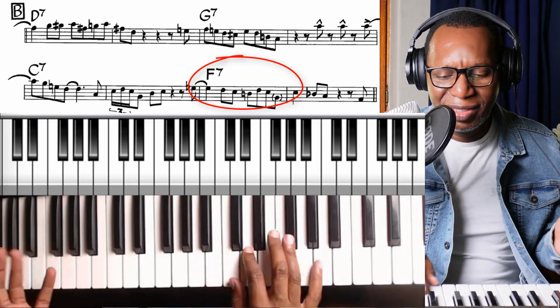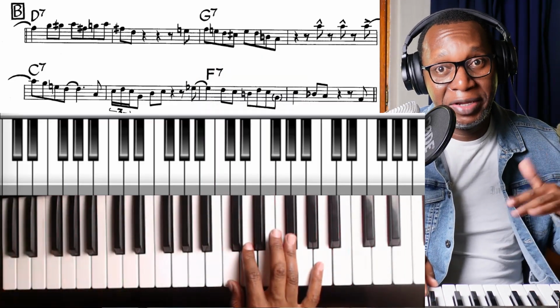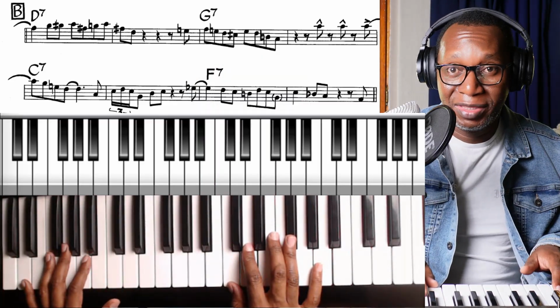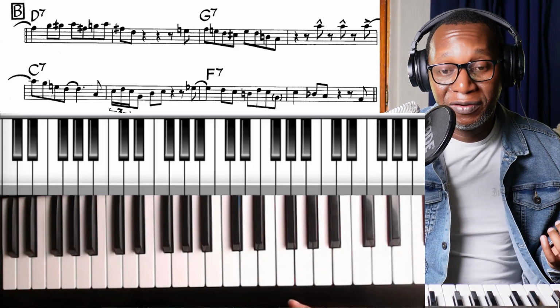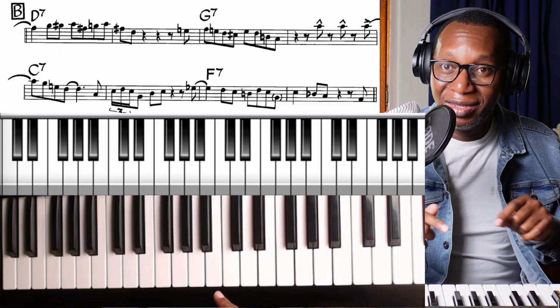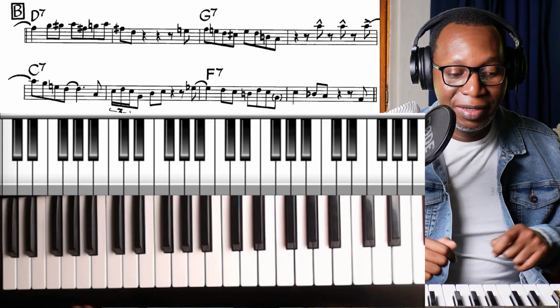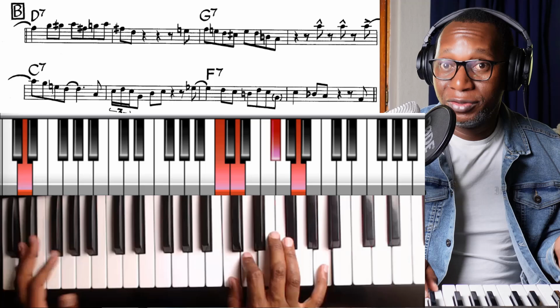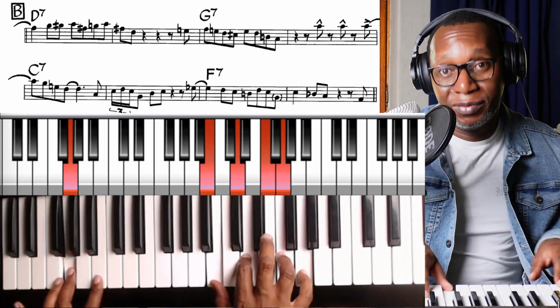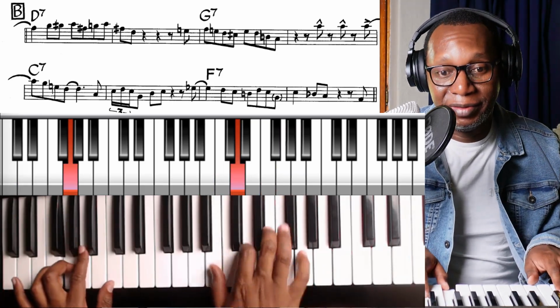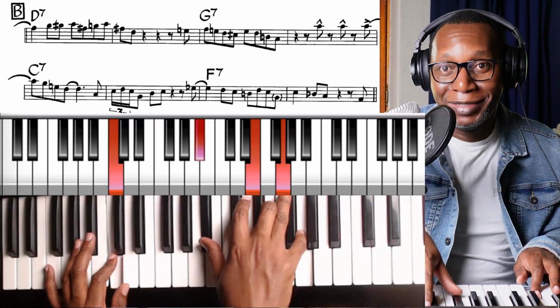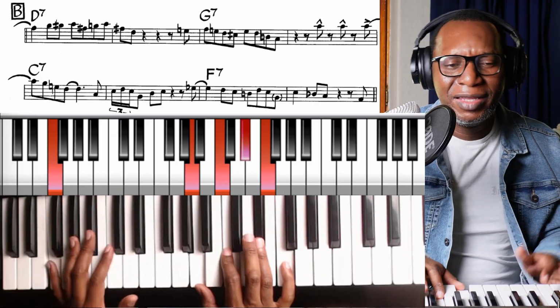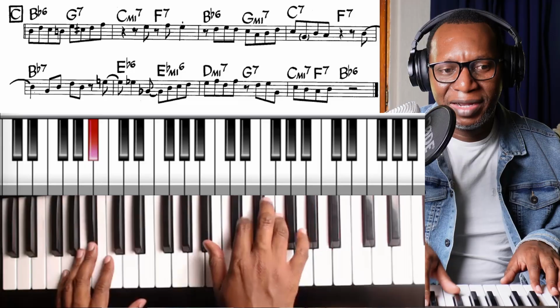Okay, so this idea of dominant 7th chords going up in 4ths is something that we find in quite a number of jazz standards. So learning I Got Rhythm is going to help you become very comfortable playing all these other standards. Then it goes back to the A section, so turnarounds.